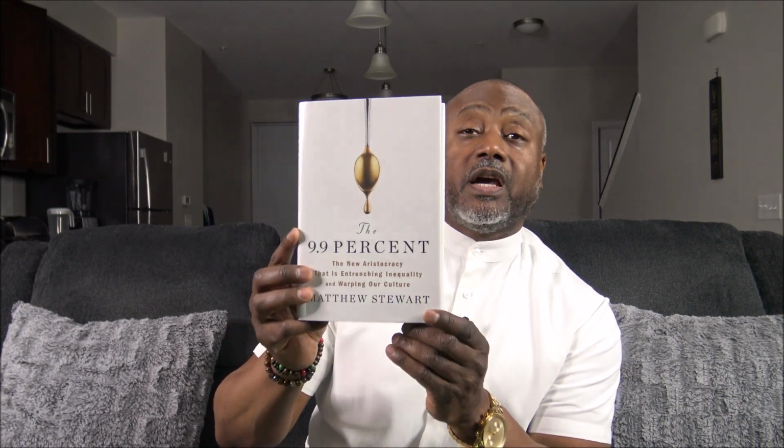And I've thought about this because the book I've been reading recently is The 9.9%: The New Aristocracy That Is Entrenching Inequality and Warping Our Culture by Matthew Stewart. Now, this had been out for a little bit, and I went through it. Just some interesting points on different things, but still, the social assortative mating. It's a reality. It's a reality. Definitely the genetic one.